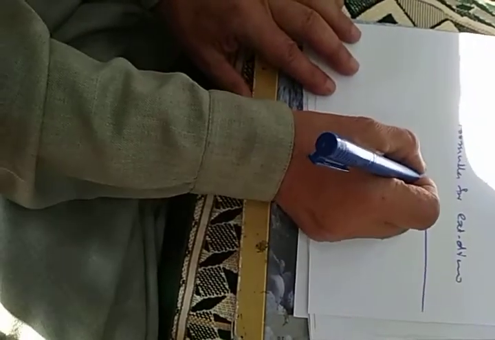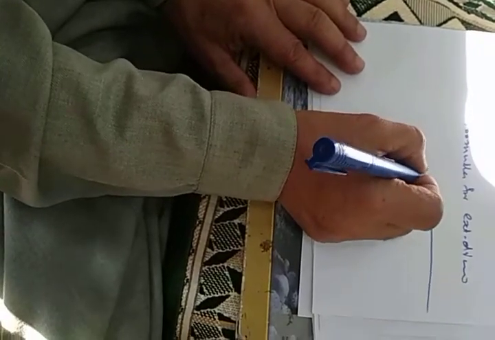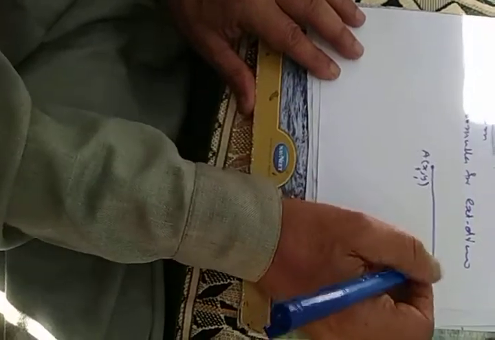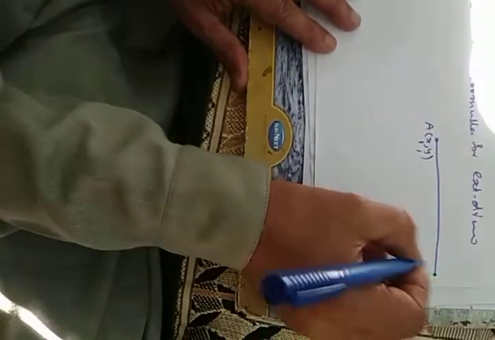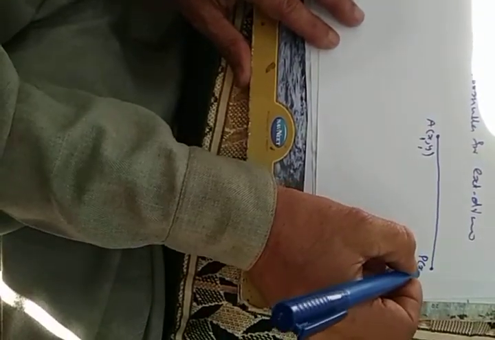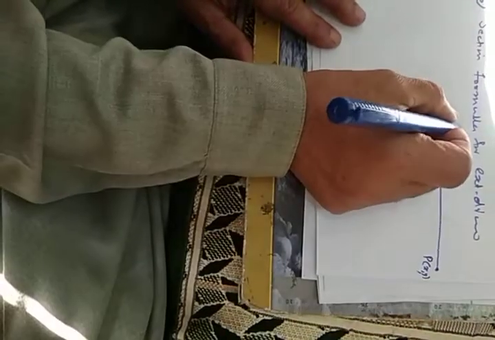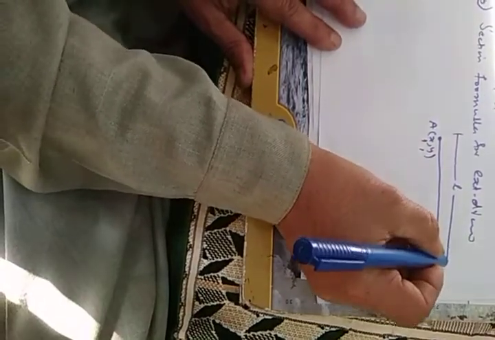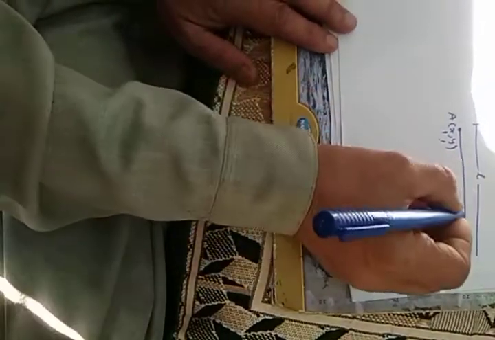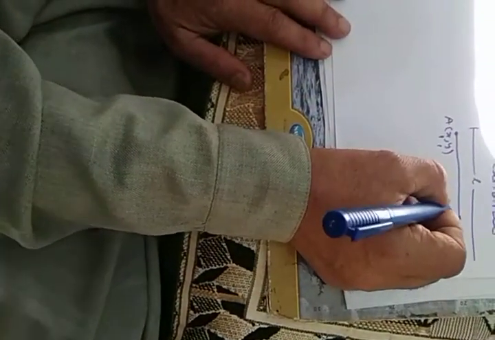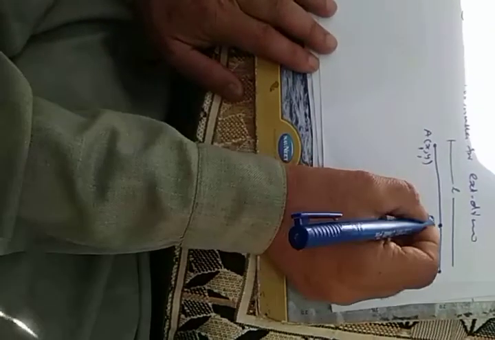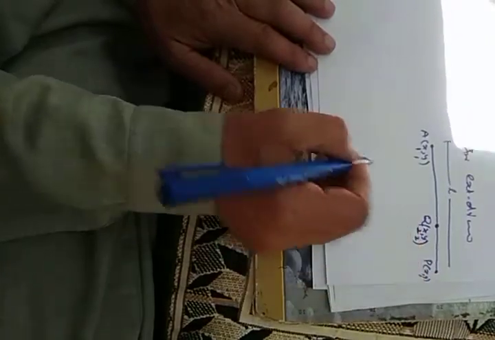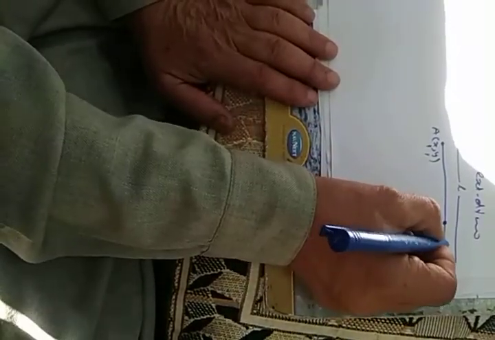Suppose you have a point A (x1, y1), another point P (x, y), it is of length L, and a point Q with coordinates (x2, y2), and this ratio is M.